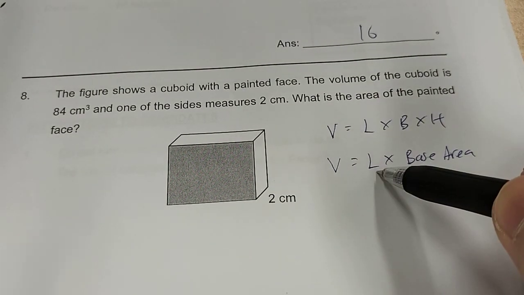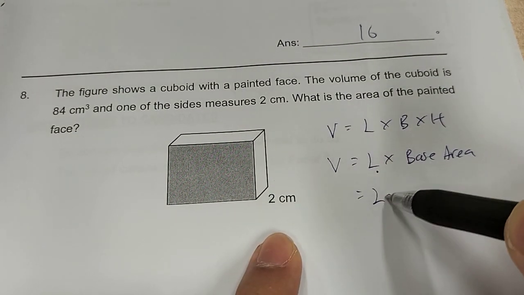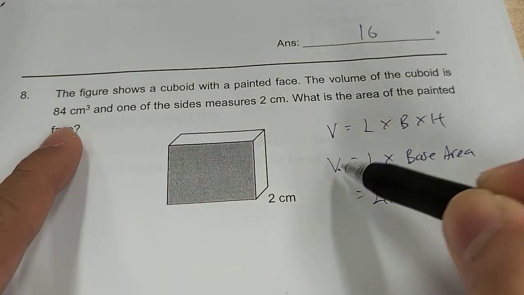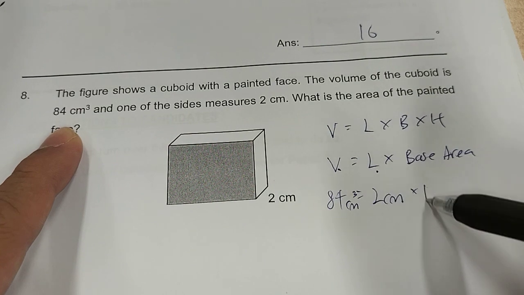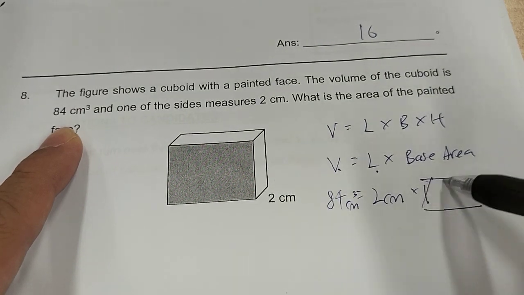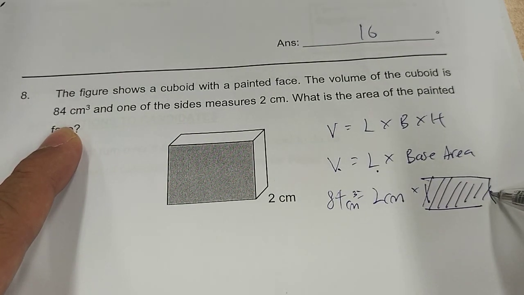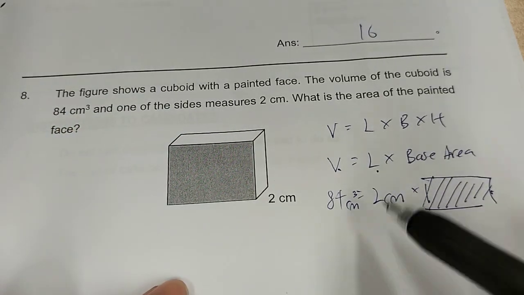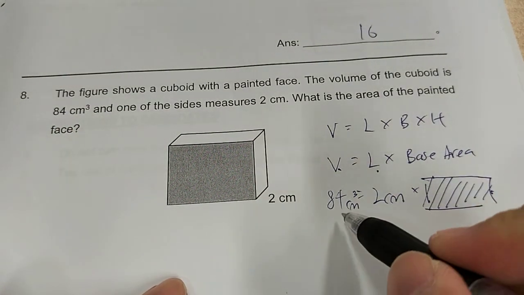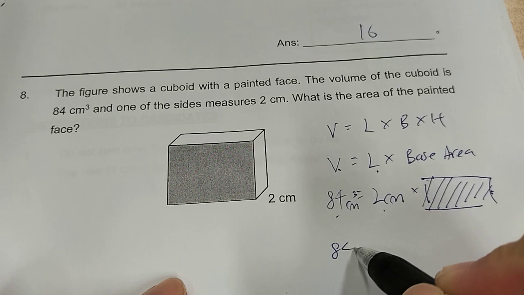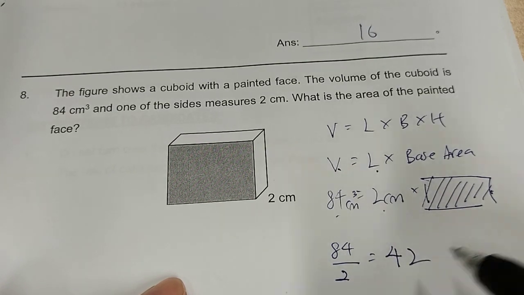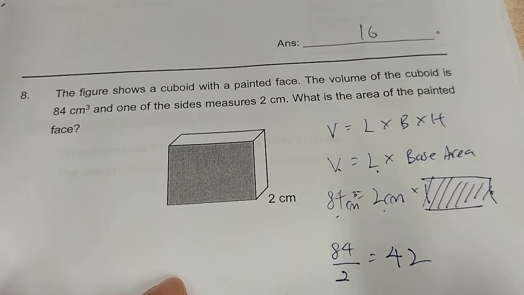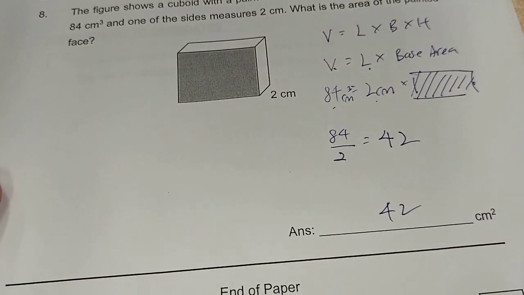Now I'm given one length here, which is the 2 cm. I'm given the volume, which is 84 cubic centimeter. I'm supposed to find this shaded painted area, which is its base area. Simply, I'll just use 84 divided by 2. 84 divided by 2, I'll have 42 square centimeter. And it's very easy to check my answer.